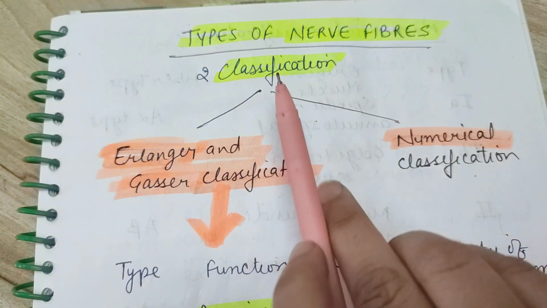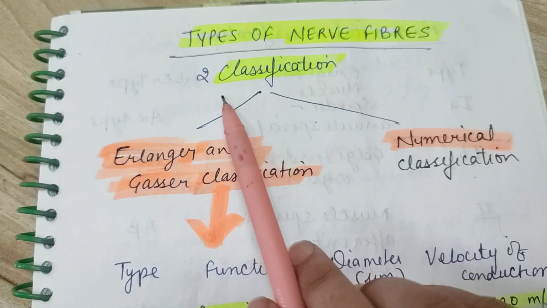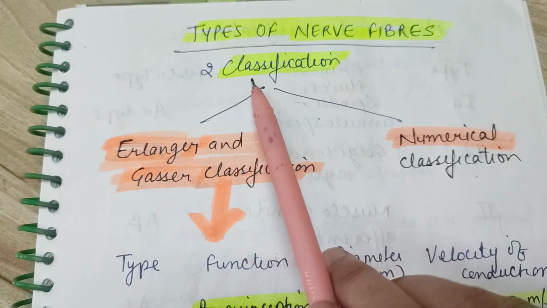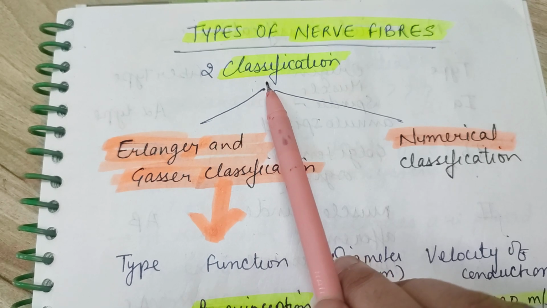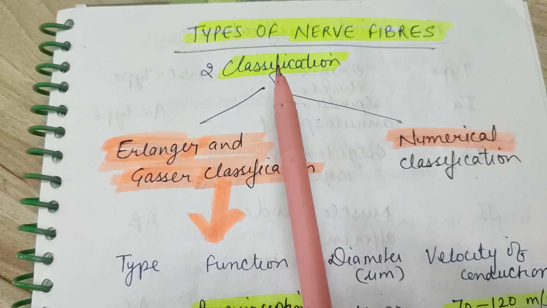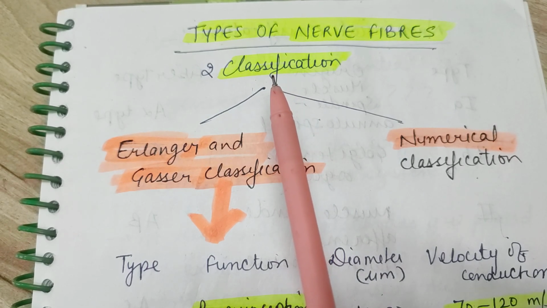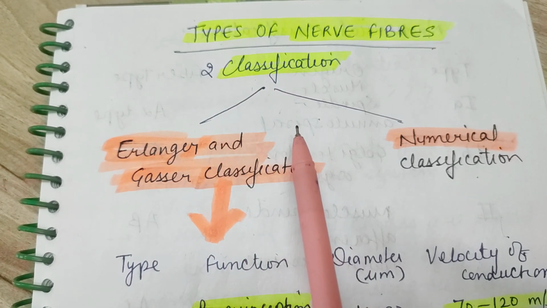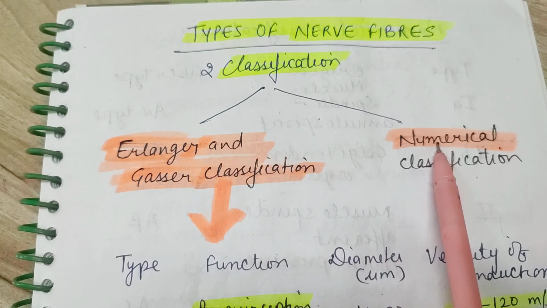Today we'll be talking about types of nerve fiber. Okay, so the classification of nerve fiber. This is a very important question from the exam point of view. Most commonly this is asked as a 2 mark question, and it is a very common question in exams. So, types of nerve fiber: two types of classification are there.